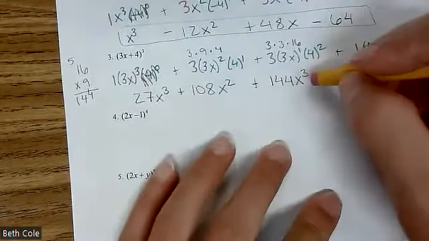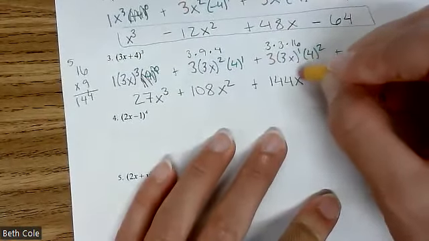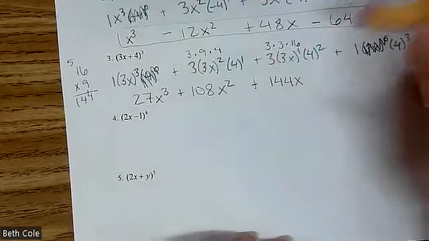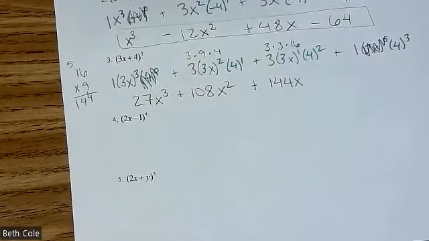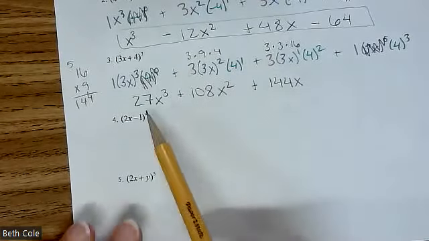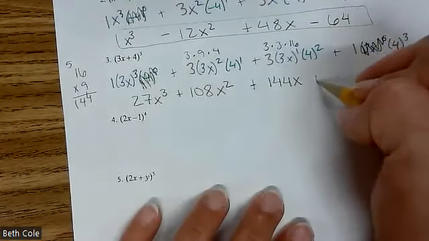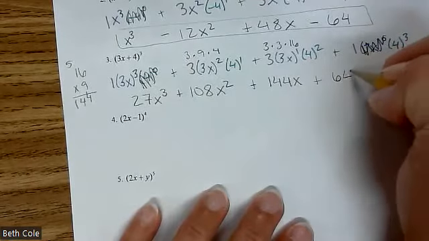Oh, wait, that's not x cubed at all. It should be x. Just x. Okay. You'll catch that if you're paying attention, because do you see how I looked at it? I was like, wait, that's wrong. 3, 2, 1. Okay, and then this last one is just 4 cubed, 64.